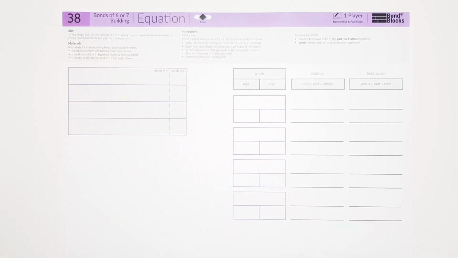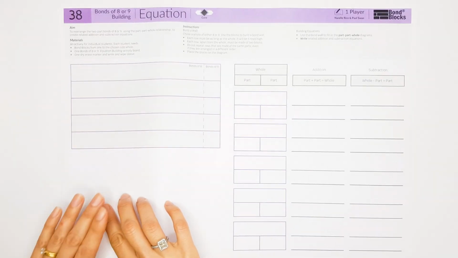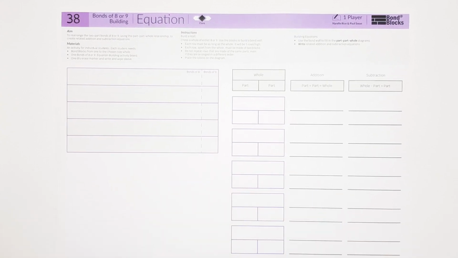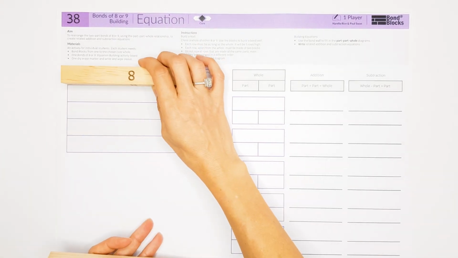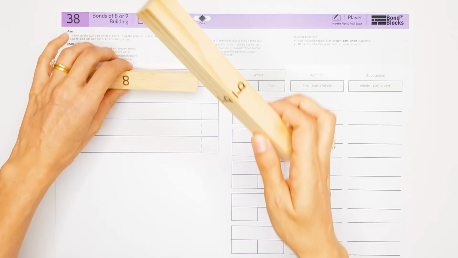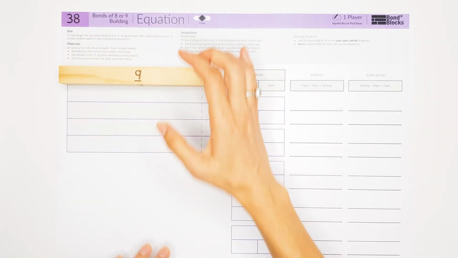When it comes to 8 and 9, you need to use this board, and you can place the whole of 8 will be that long and the whole of 9 will fit there.